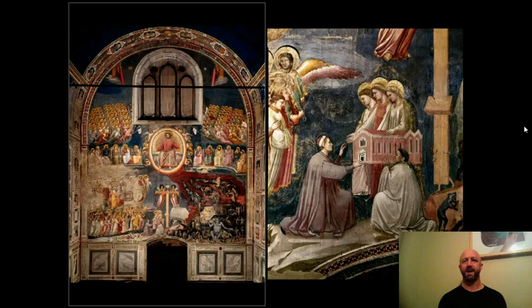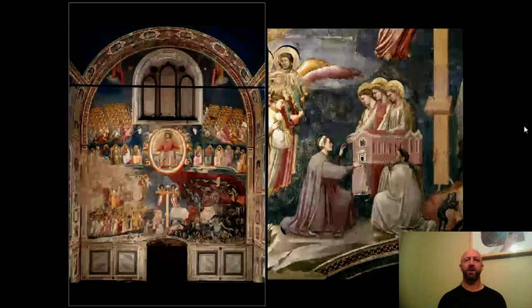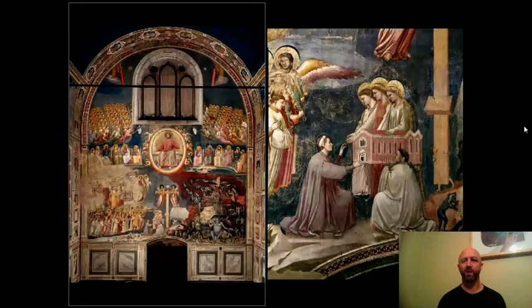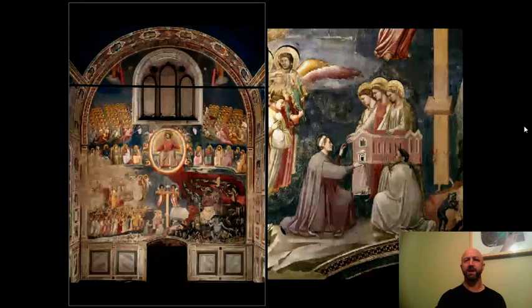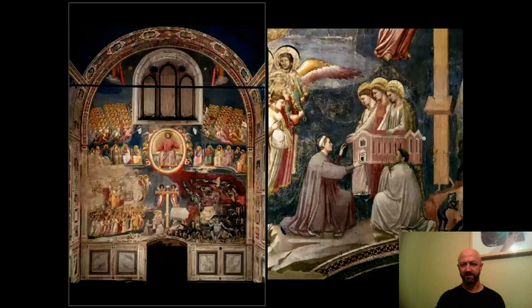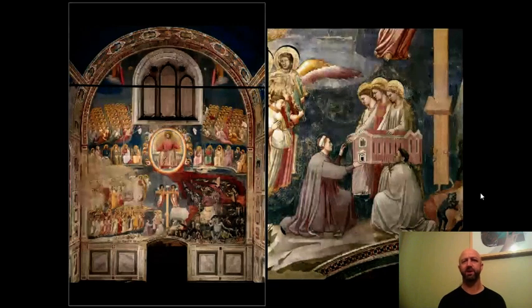E-X-P-I-A-T-O-R-Y. Expiate means to wipe away or to alleviate, and in this case, offering up good deeds was a way to expiate or wipe away one's sins. Helping him out is a Benedictine monk over here, remember about the monasteries, who's probably helped him out figuring out what should be included in these paintings that he then goes on to commission Giotto to paint.